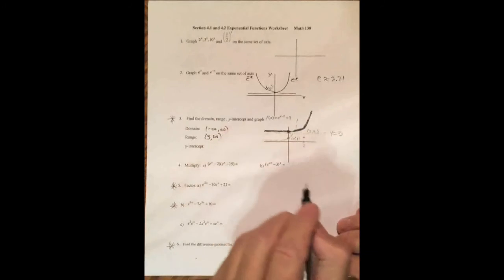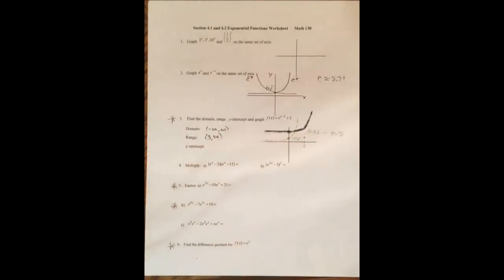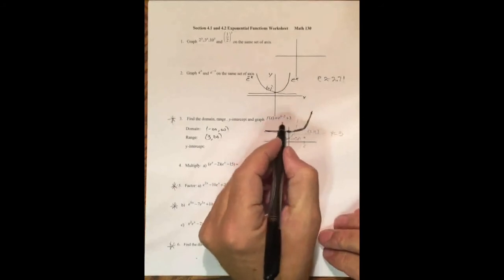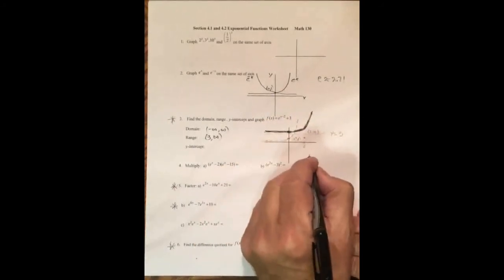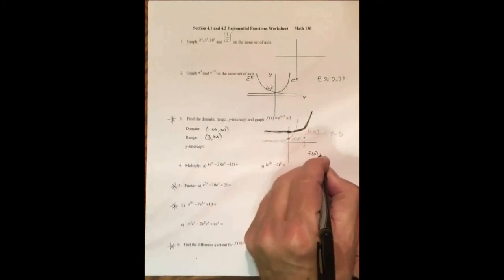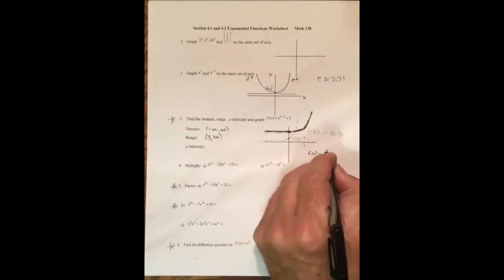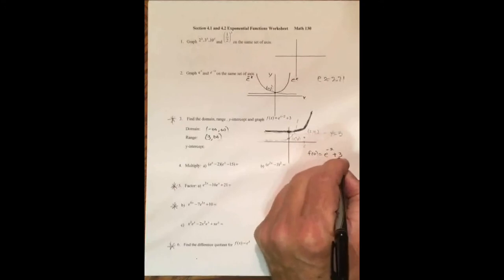Now for the y-intercept. What happens at a y-intercept? Well, at a y-intercept, x is 0. So if we plug 0 in, we get f of 0 is equal to e to the minus 2 plus 3.